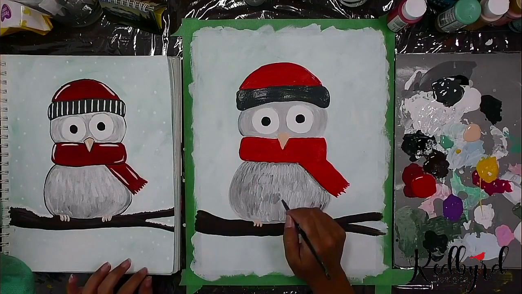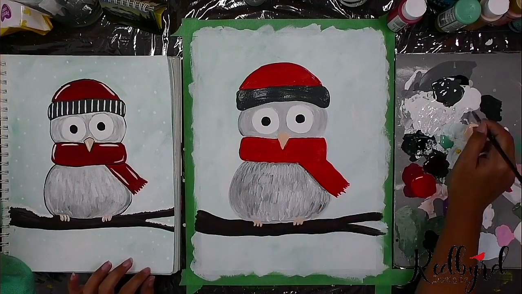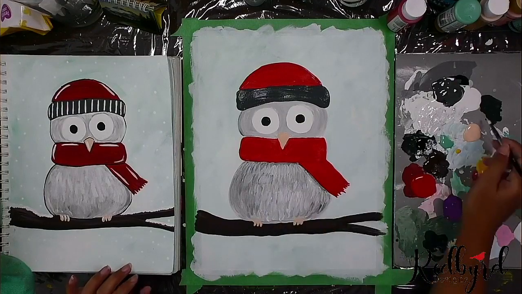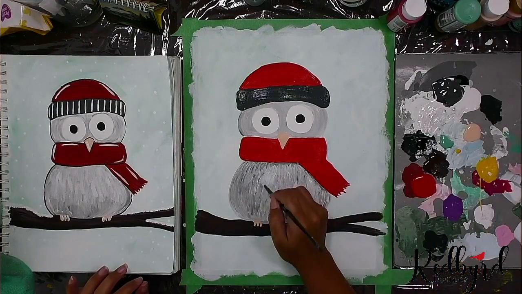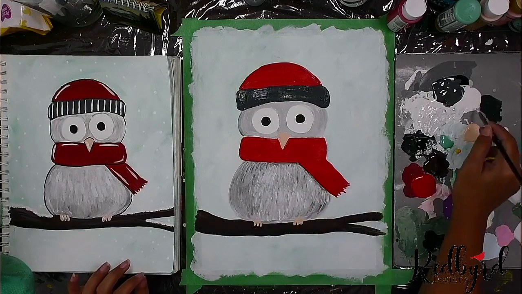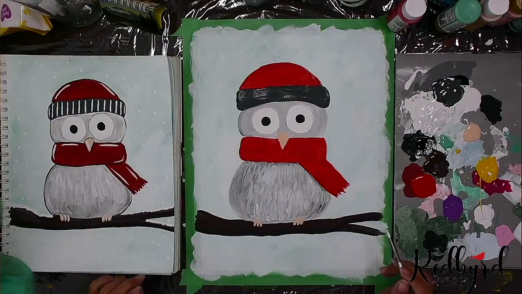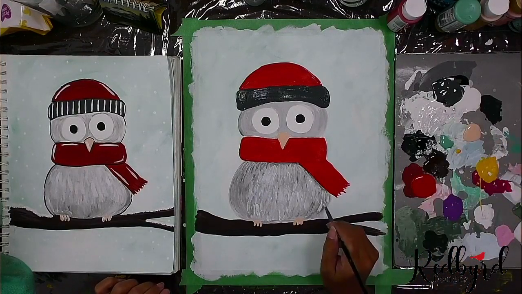I've got just a little dark spot right here. I'm just going to come in with a little bit of white on top of it and lighten it up so it's not so out of place there. And I got a little dark spot over here.